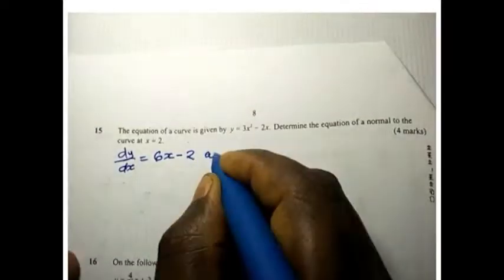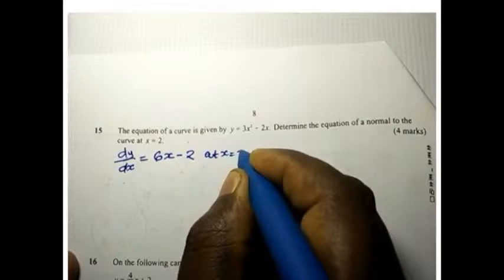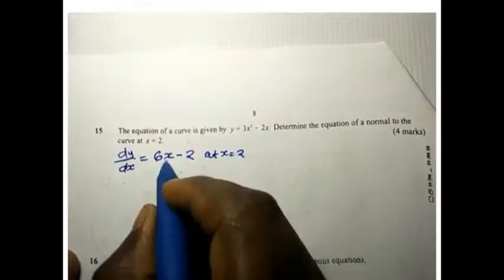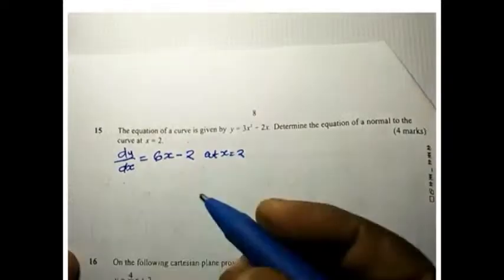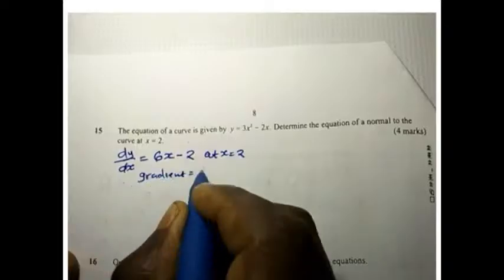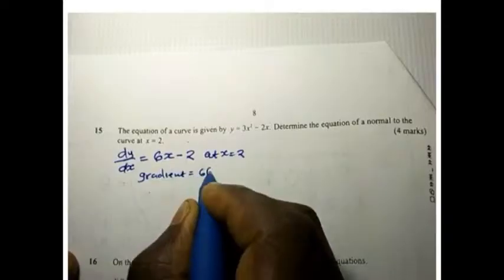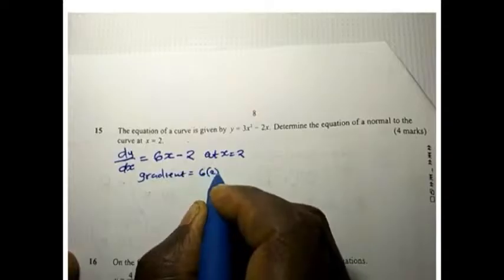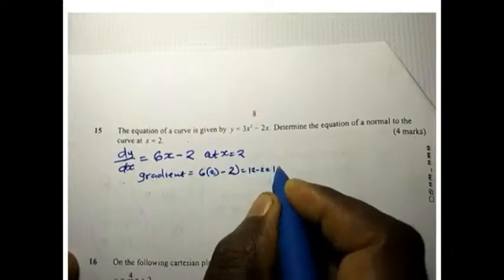But at x is equal to 2, we will now substitute here and get the gradient. So the gradient of the curve will be equal to 6 into 2 minus 2, and that is 10.